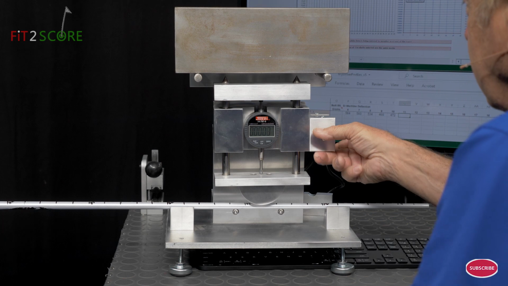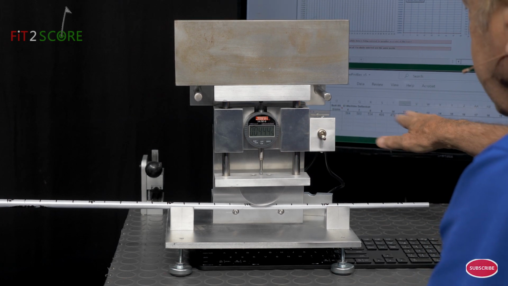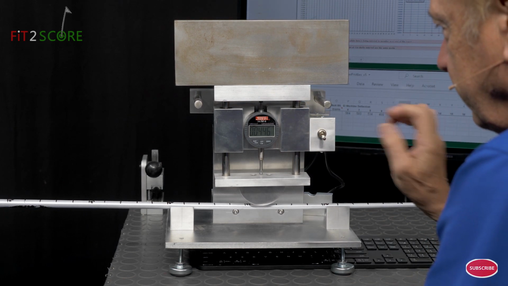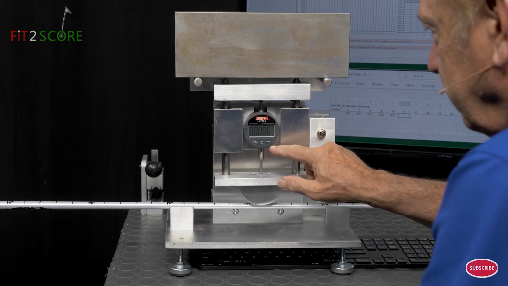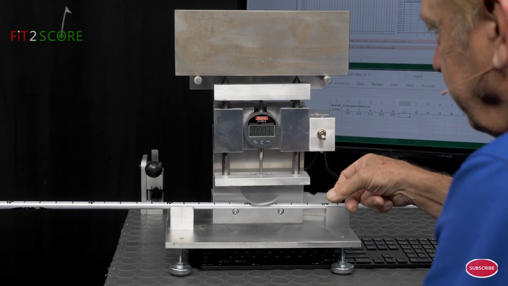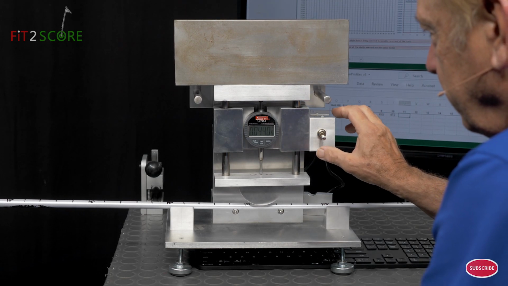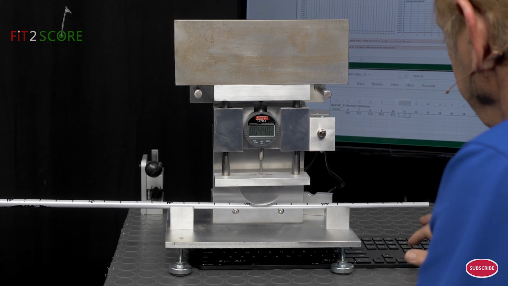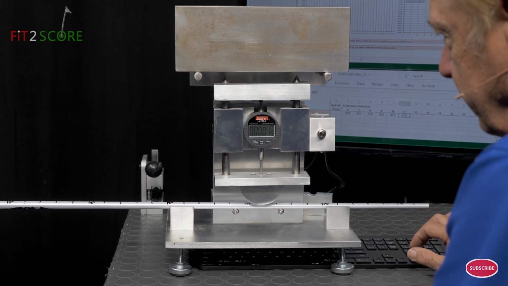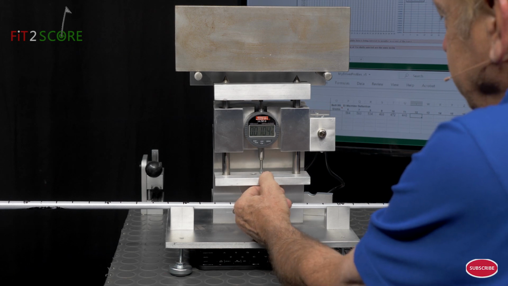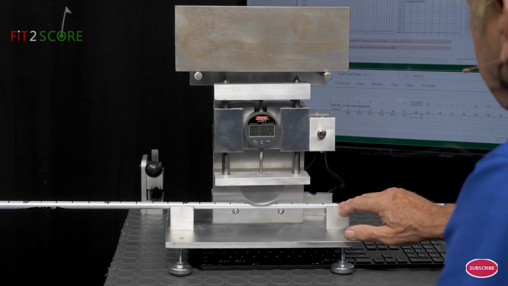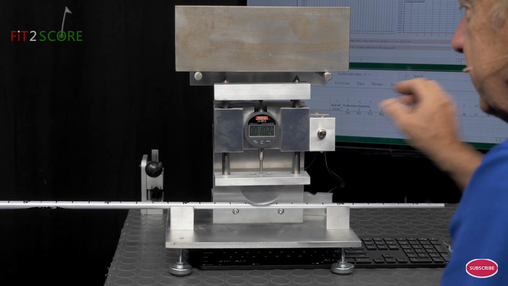Now, if I get the 446, not a good read. 440. So you can now see that I'm at the 12-inch mark here, and I'm at the 12-inch cell over there.